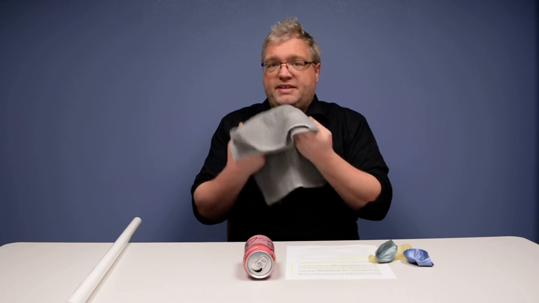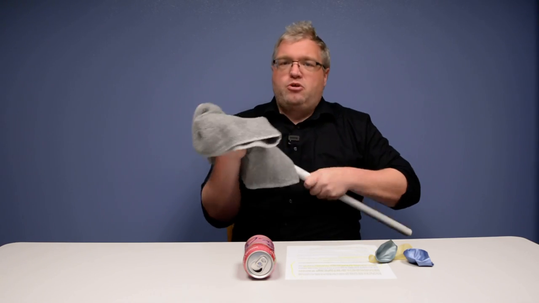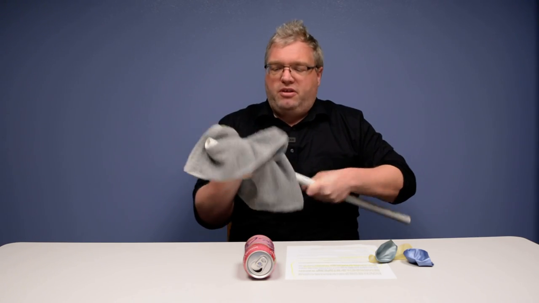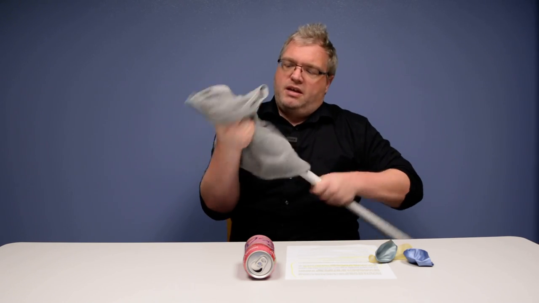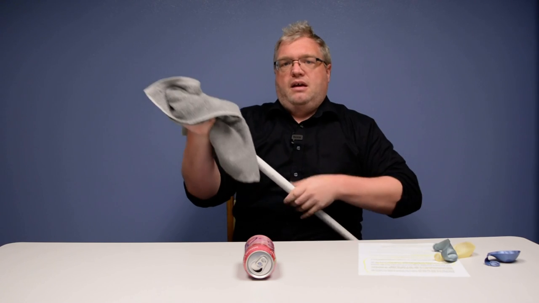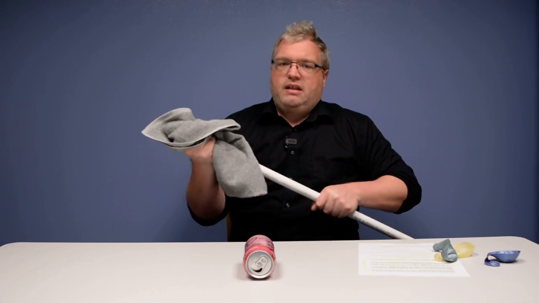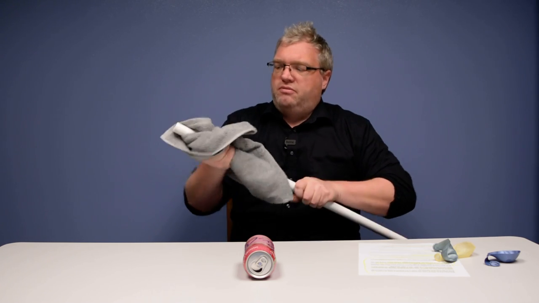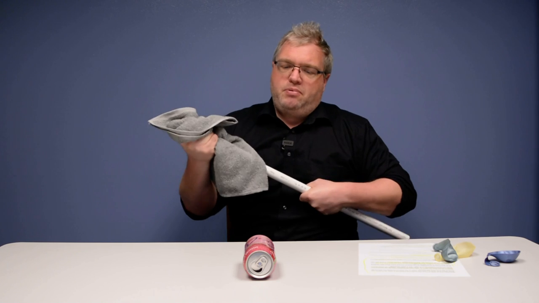Wool's going to work. This has polyester in it. Polyester does too, so I'm going to take that. 100% cotton is not going to work very well for this, but I'm going to take an end of the pipe, and I'm going to twist and turn and rub this and hopefully get a charge. And again, we're transferring the electrons from the cloth to the PVC pipe.